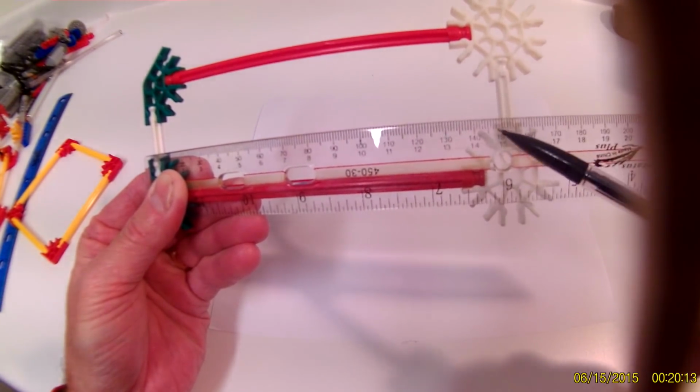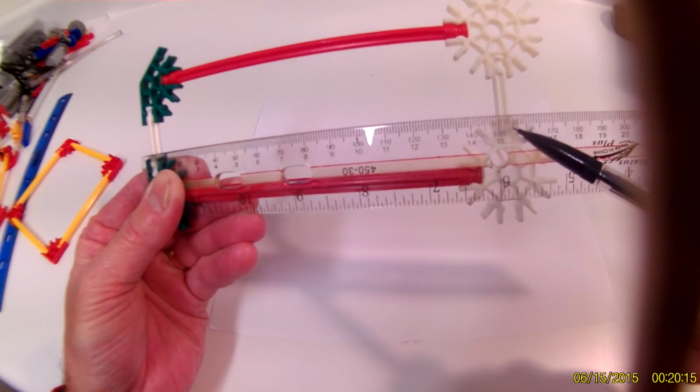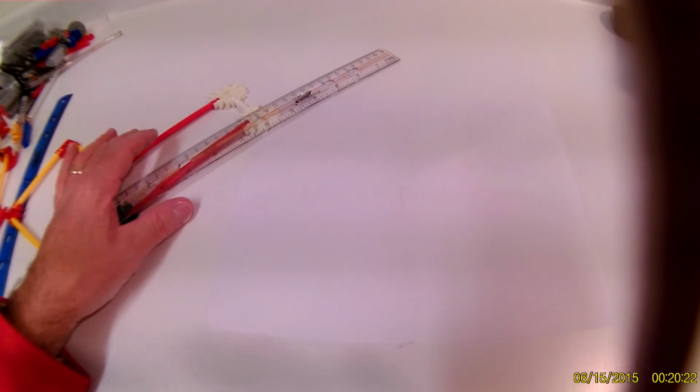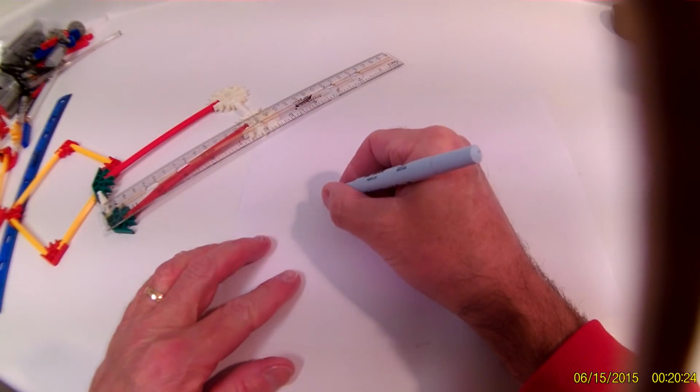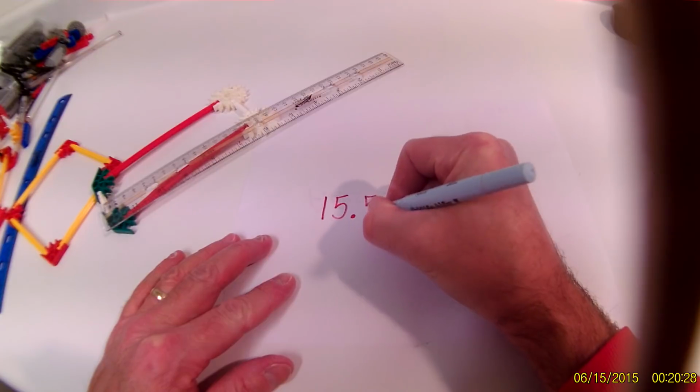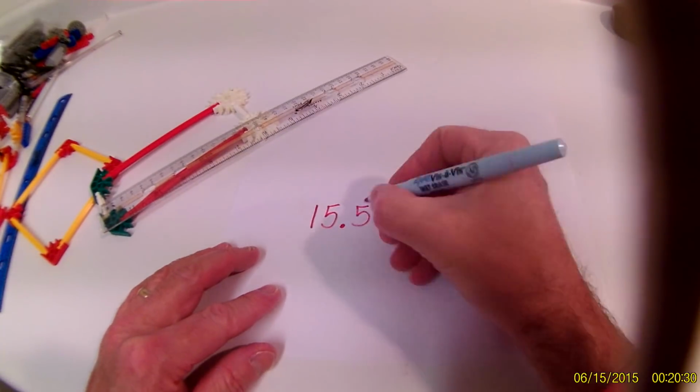It doesn't go to 16. It stops right there at 15 and a half. So my length for this would be 15 and a half centimeters. Okay, so that's my length.